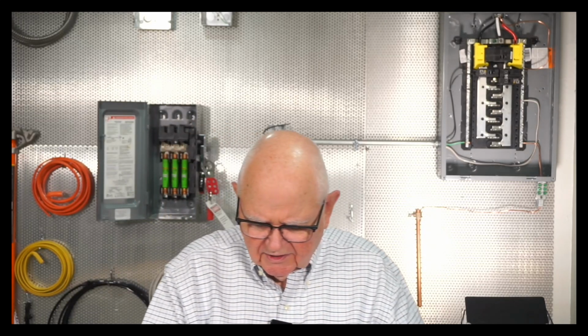210.8(A), we see our 12 different requirements. We'll just go through them very quickly. Bathrooms, garages, and it also talks about accessory buildings. But basically bathrooms, garages, outdoors, crawl spaces, so receptacles and lighting outlets in crawl spaces, basements, kitchens, areas with sinks and permanent provisions for food preparation, and so forth.